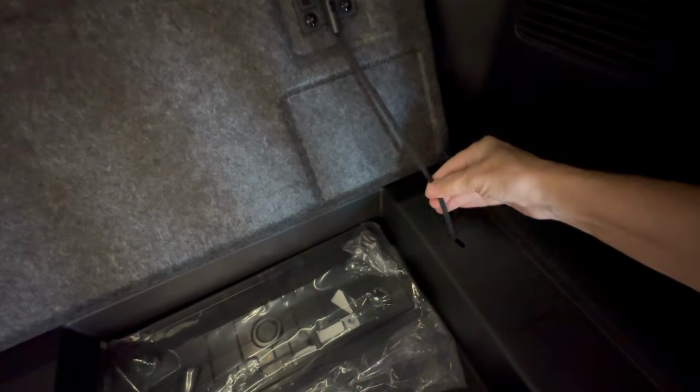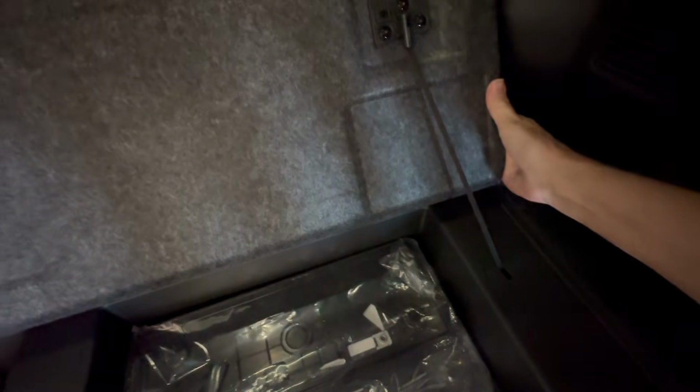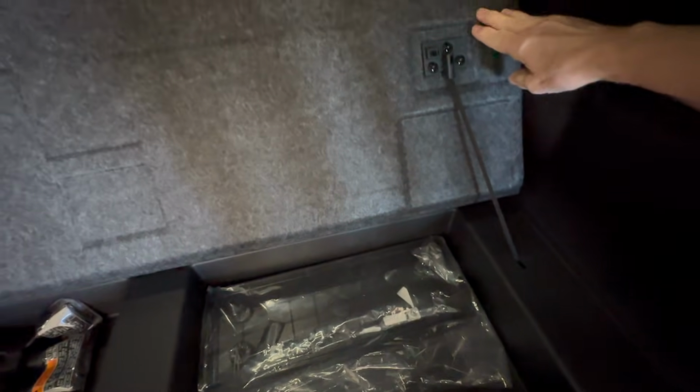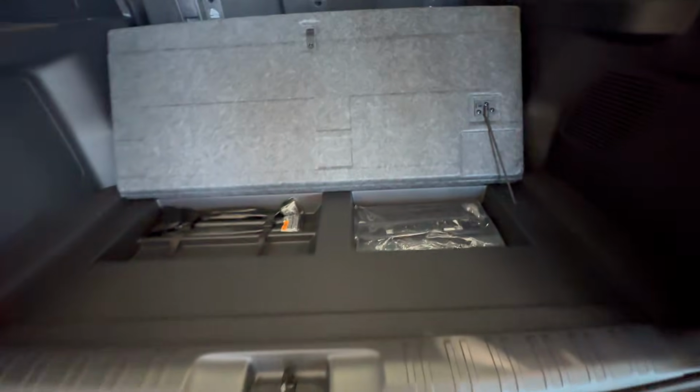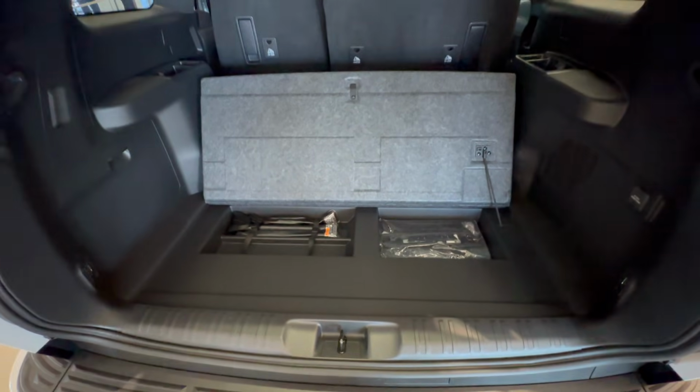Notice that there is a cable here that allows this piece to just stay up, but you can't fold it back flat, and the lower section is fixed in place. So you're not going to be lifting this up any further, so you can just close it back up when you're ready.